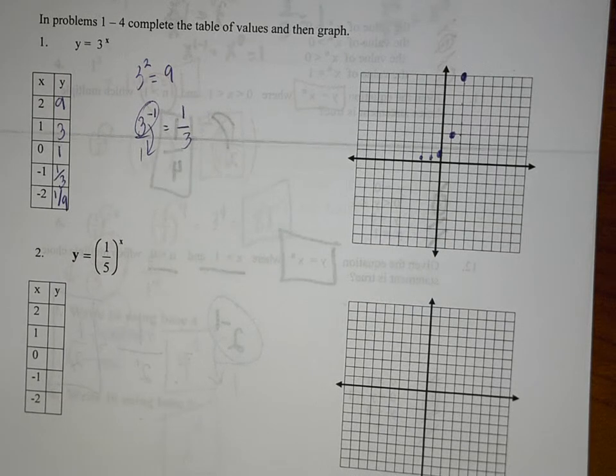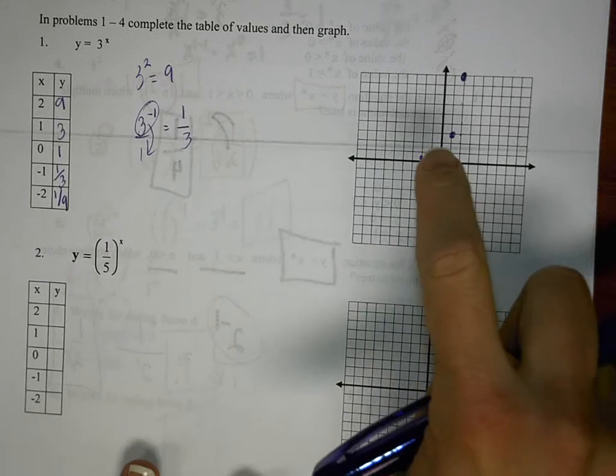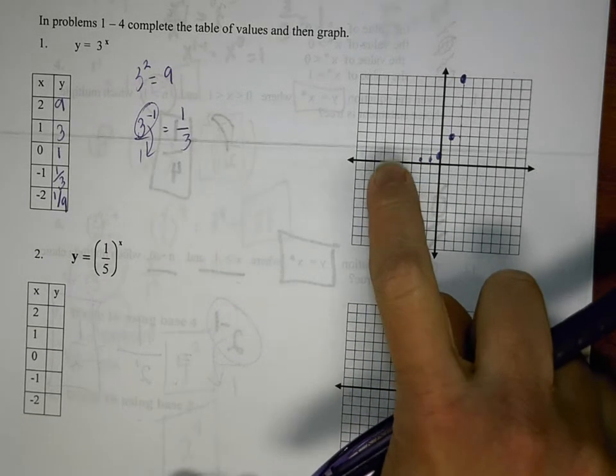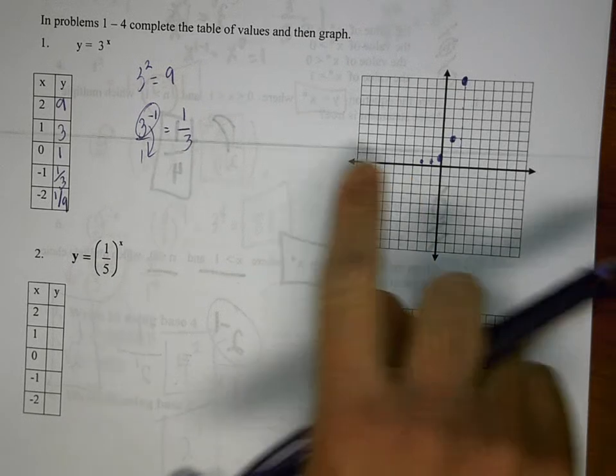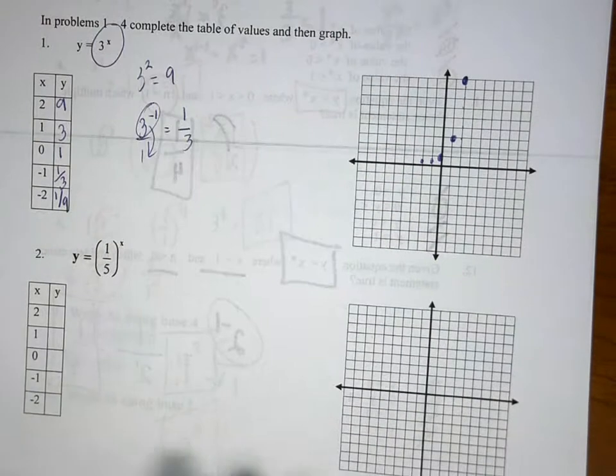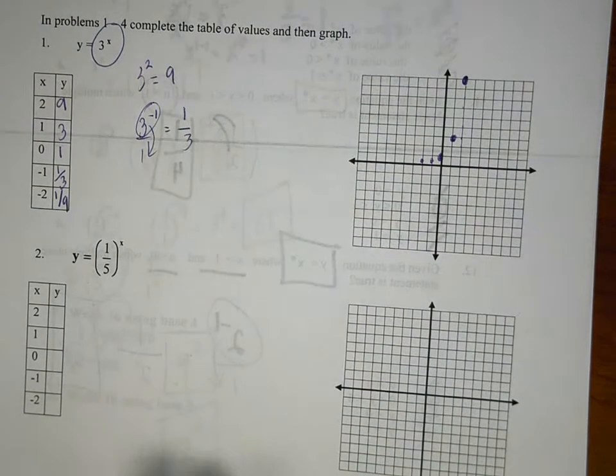But basically, with exponential functions, it is never going to end up touching this line. Because there is no way that you can get an answer of 0 with an exponent like this. Right? Because if I plug in 0, what do I get? 1.